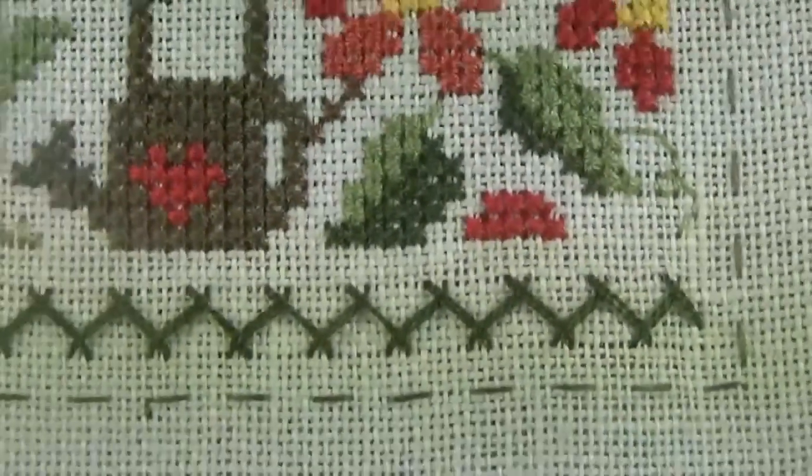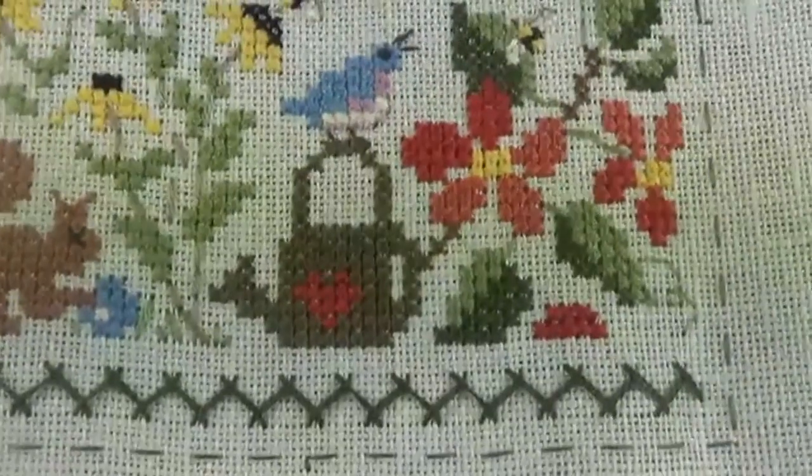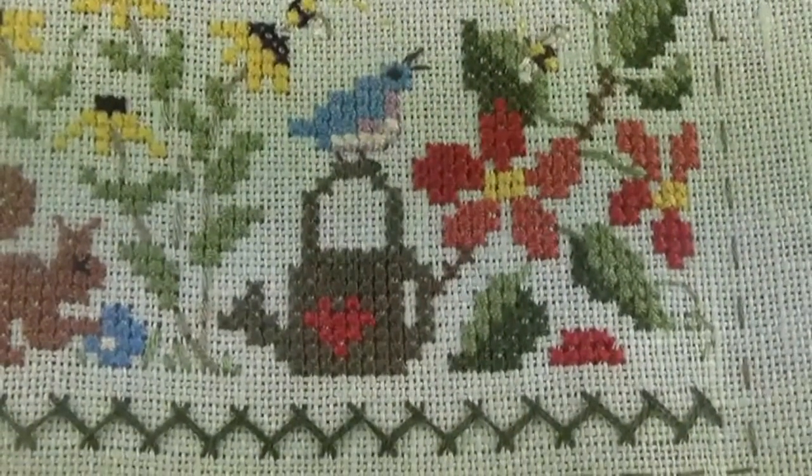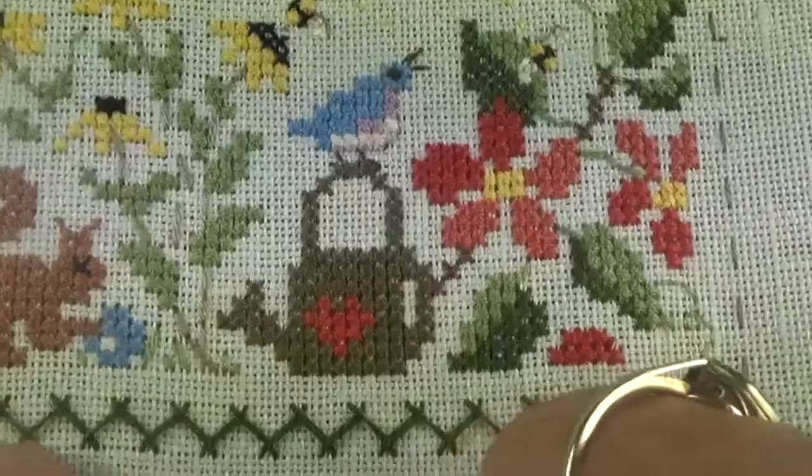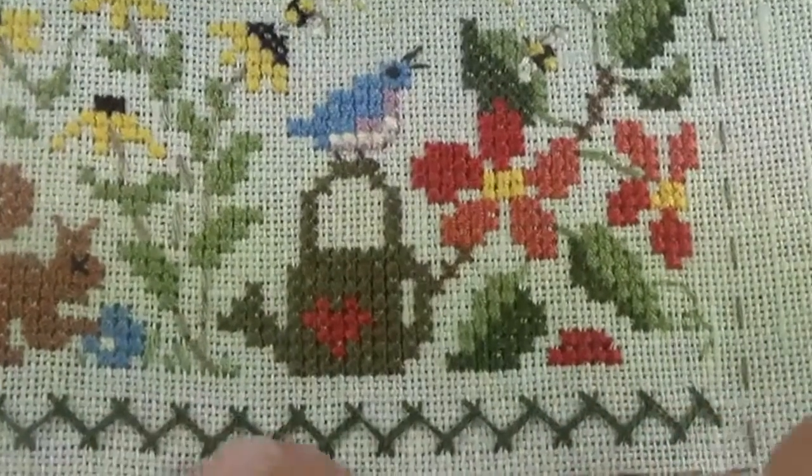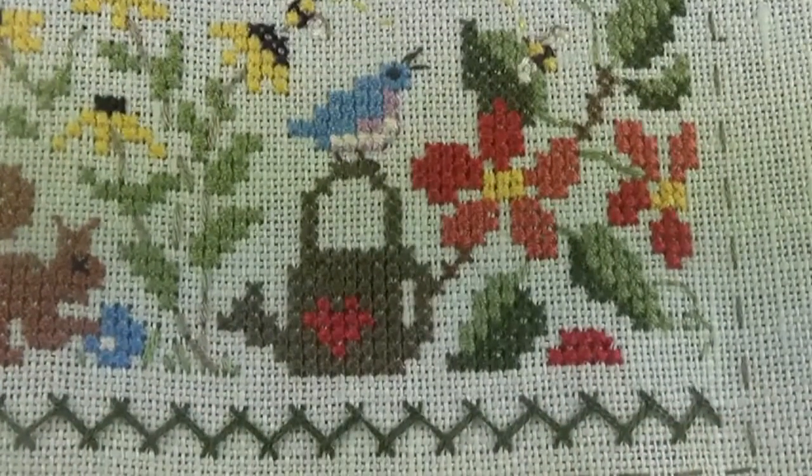Isn't that fun? The herringbone stitch is so cute, and in this case it's going to be dotted with either cross stitches or beads, depending on what you'd like to do in between. They really are going to look cute.